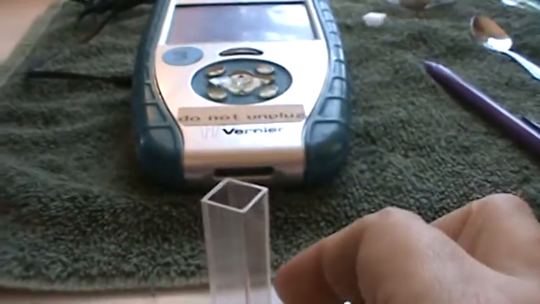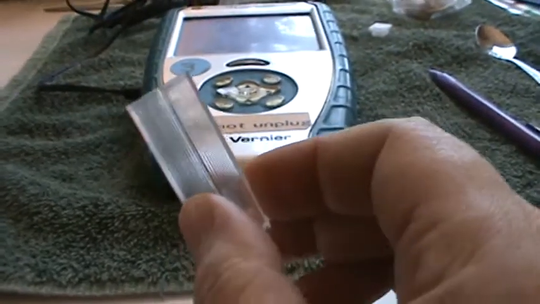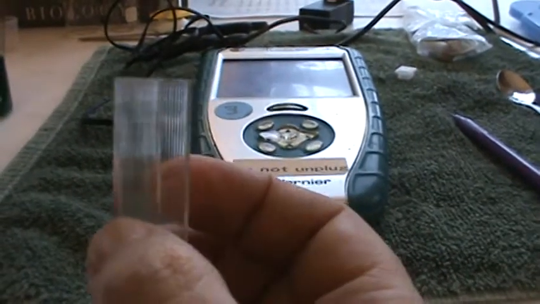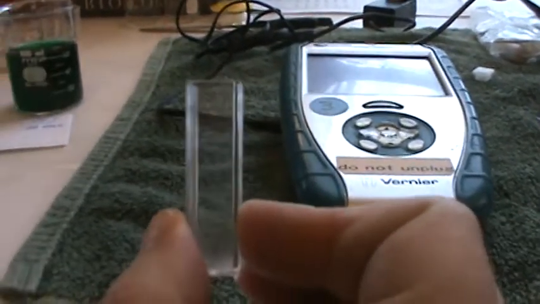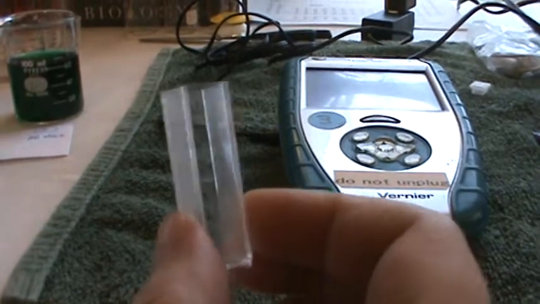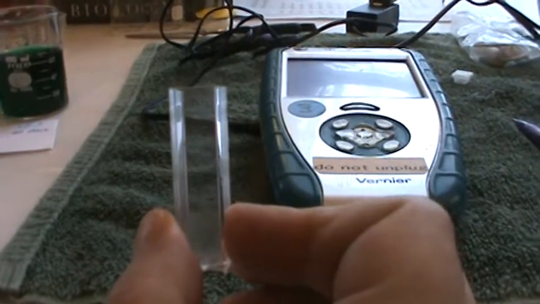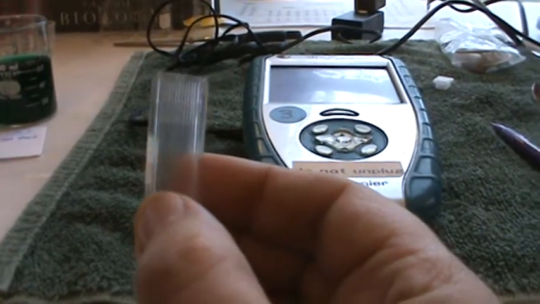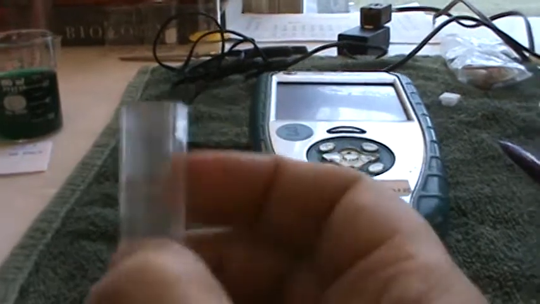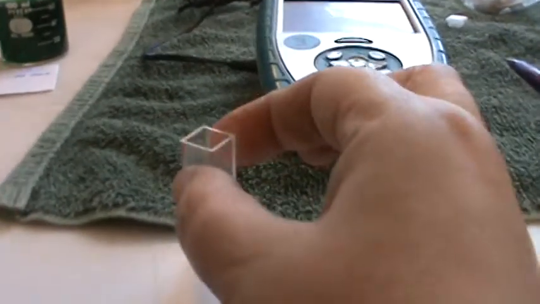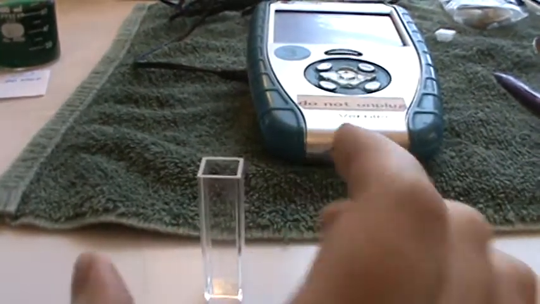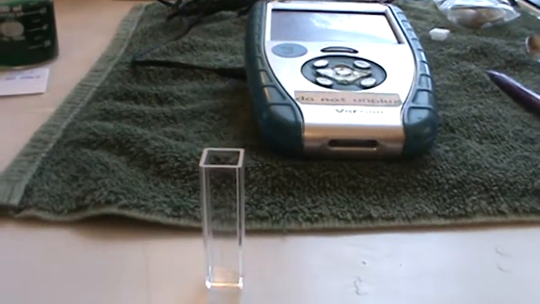Let me see if I can get a good view of it. This is called a cuvette. C-U-V-E-T-T-E, cuvette. You don't need to know how to spell that, but this is called a cuvette. And look, on this side, the sides are smooth and you can see straight through it. And that's the side that the light is going to pass through. And then on this side, you can see that the side is serrated or almost prismatic. And that's so that you can get a good hold on this side, the serrated or prismatic side, because it's textured, and then not put any fingerprints on this side.